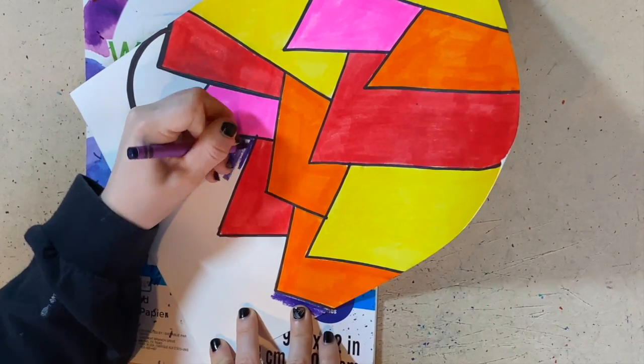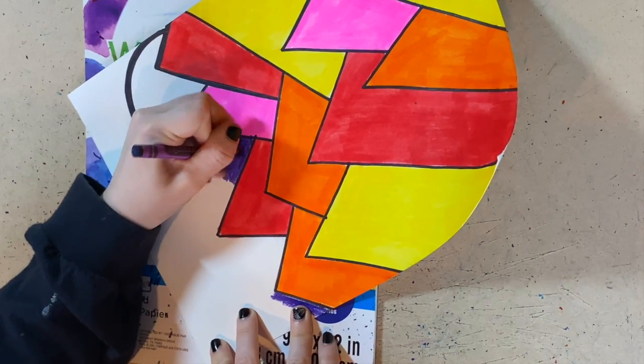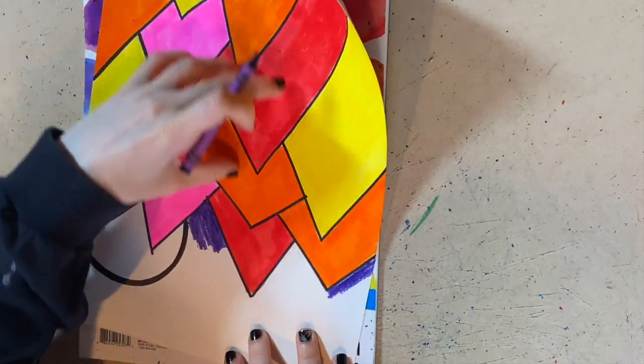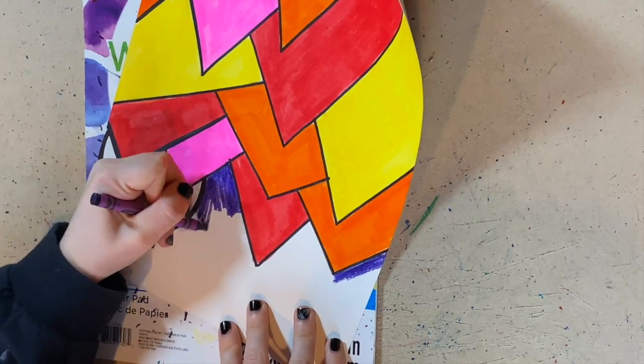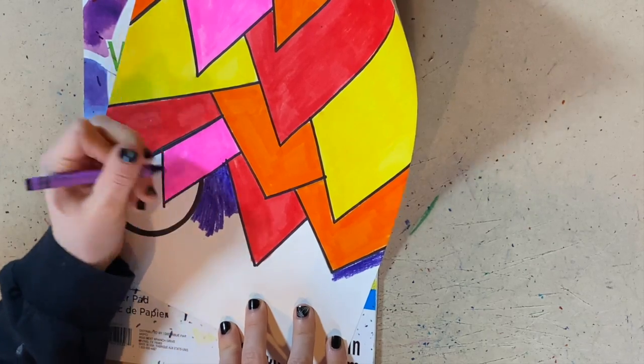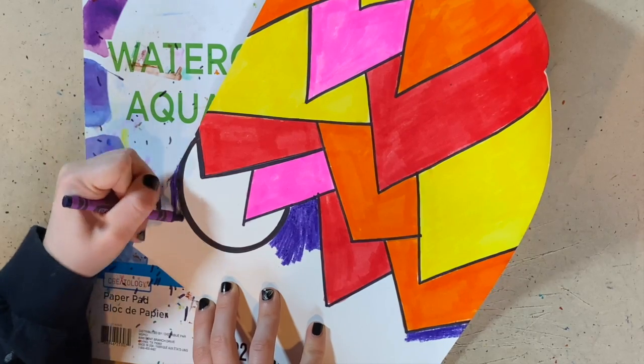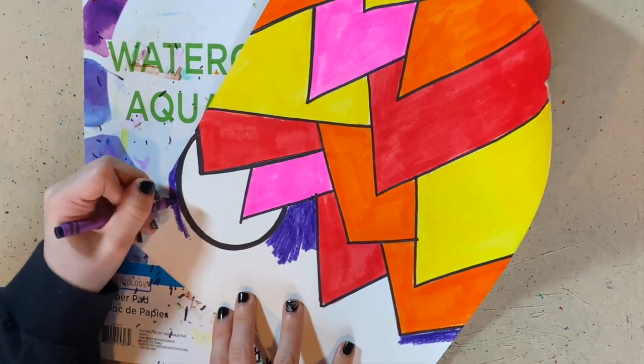And this will be my negative space. So everything down is the positive space, and this is the negative space. And so is the moon. The moon is definitely the positive space as well because we're leaving the moon white.